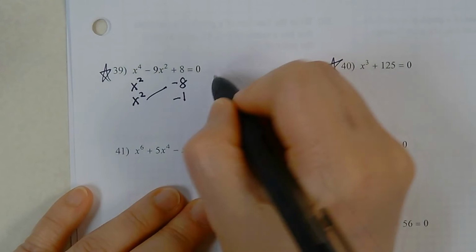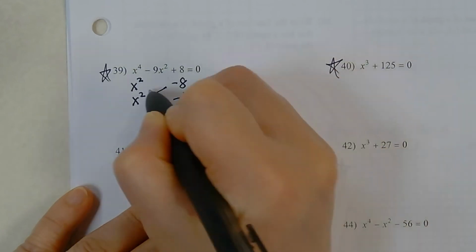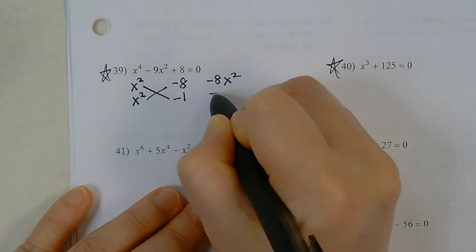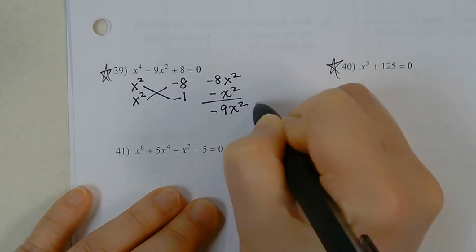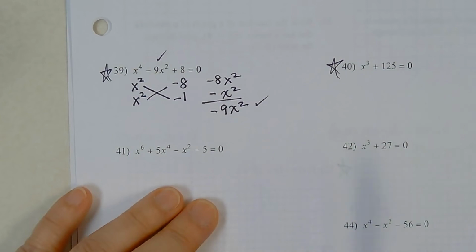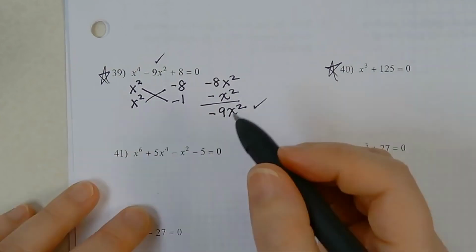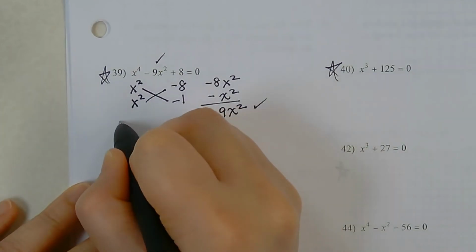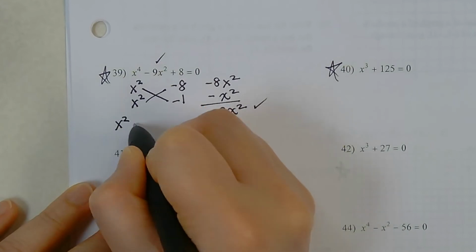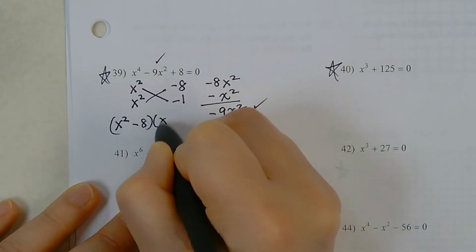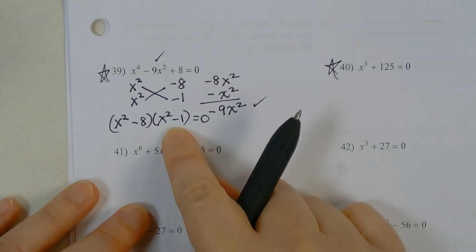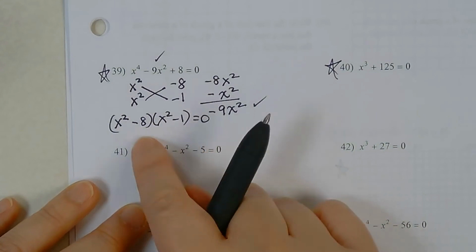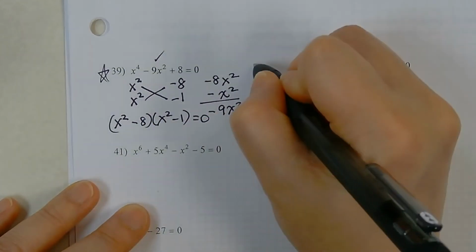So if I multiply those two, it's going to be negative 8x squared. X squared times -1 is negative x squared, which gives me negative 9x squared. So this checks out. All right, so I'm going to just write x squared minus 8, x squared minus 1 equals 0. This one you can factor more, but I'm not checking for whether I could factor it completely, so I can just solve it from here. All right, I'm going to just write it over here on the right-hand side.